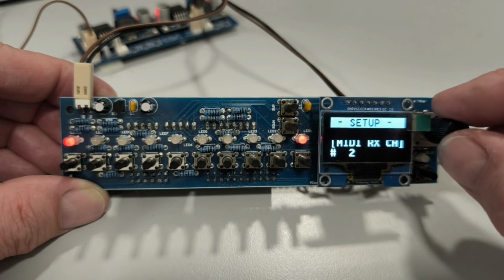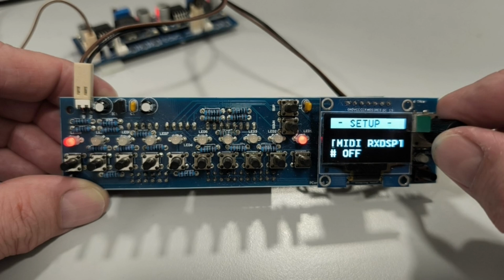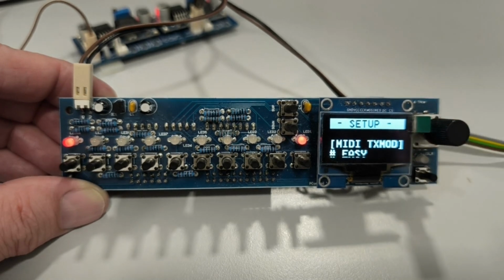As we just talked about MIDI, we'll just go there and change the MIDI preset setting from easy to program. So the program commands will be sent out.